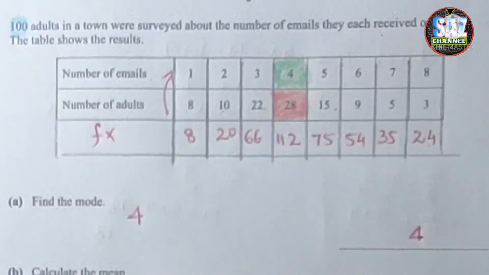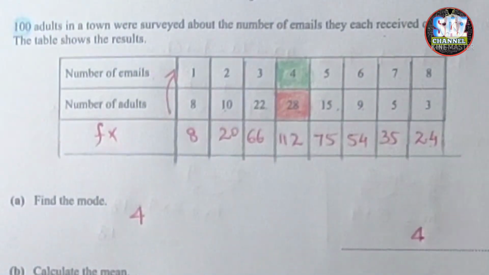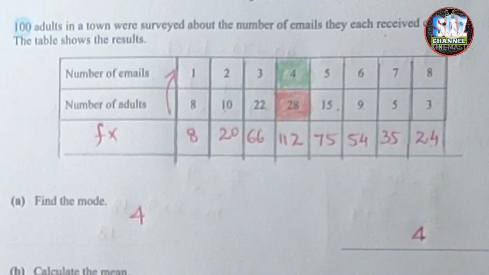Now I have to carefully add up all these numbers. 20 plus 8 gives me 28, plus 66, plus 112, plus 75, plus 54, plus 35, plus 24, and this gives me 394.